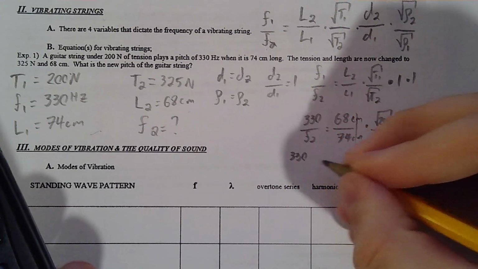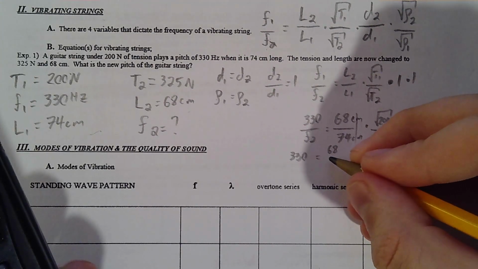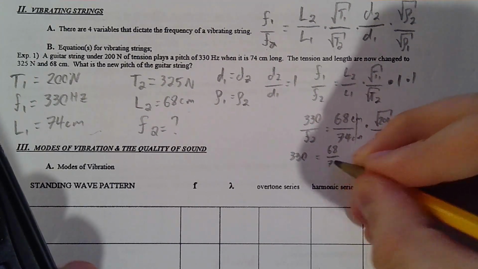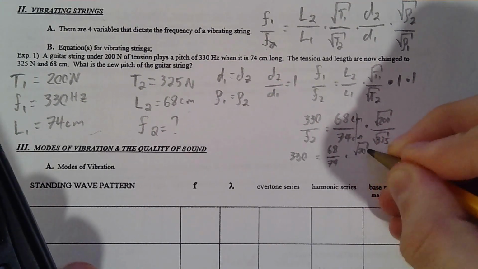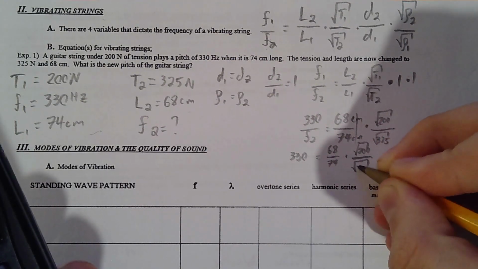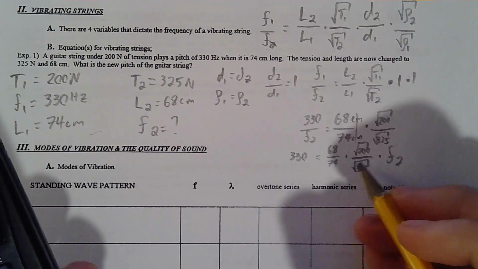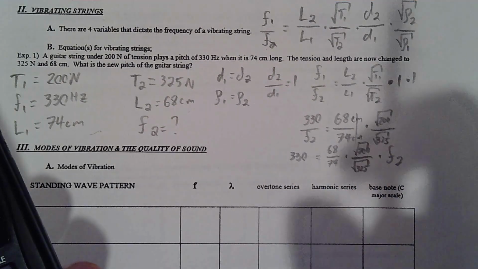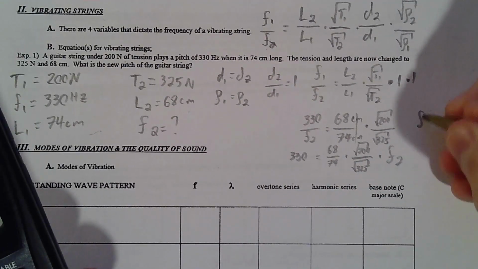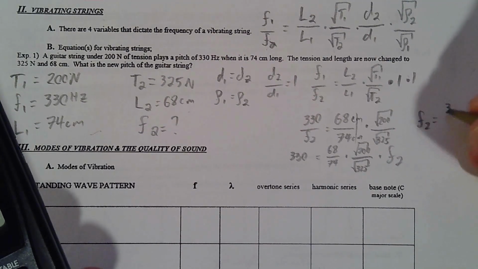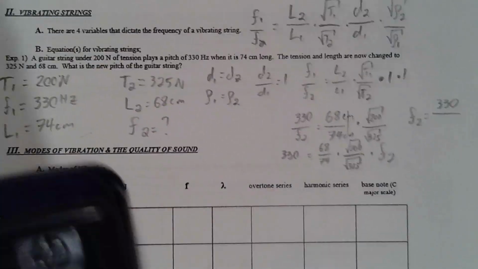330 is equal to 68 divided by 74 times the square root of 200 over the square root of 325 times our frequency 2. So if we can just divide both sides by both of these things, we should be fine. In other words, frequency 2 is equal to 330 divided by 68 divided by 74.